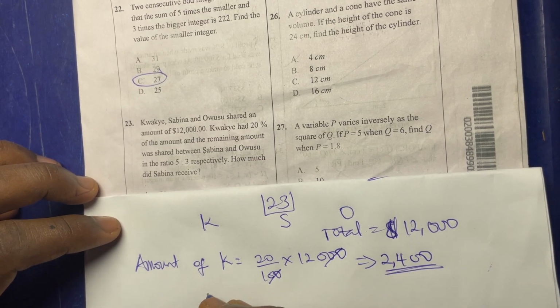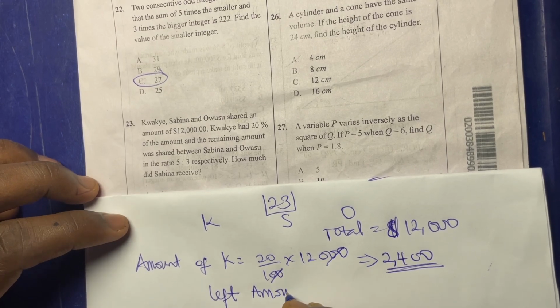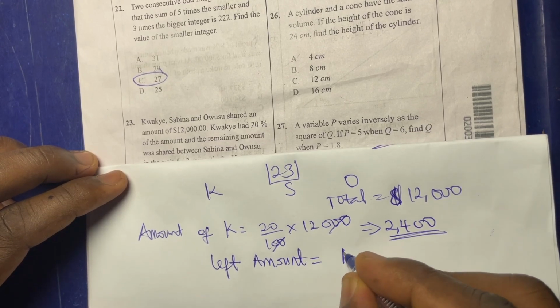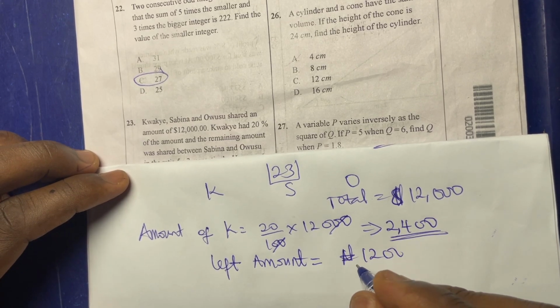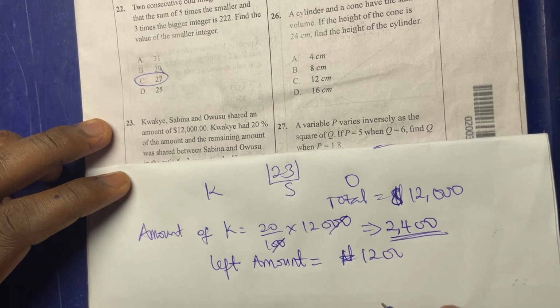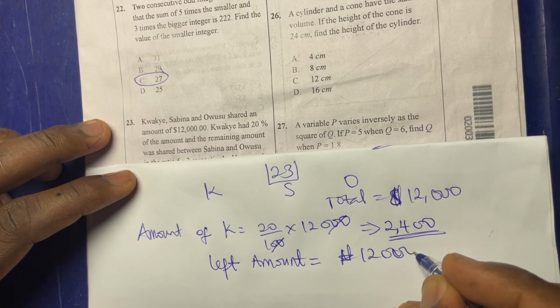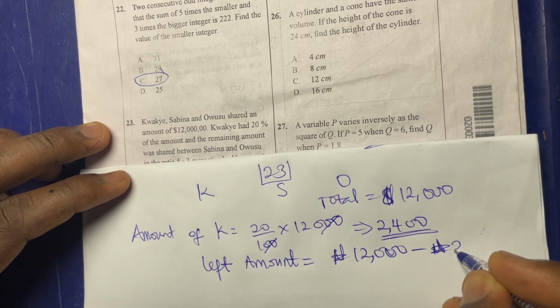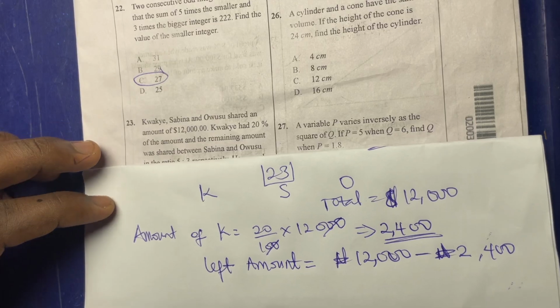So the remaining amount will be 12,000. Sorry, I'm using naira. You know, in Nigeria we are used to naira, but it's in dollars. So $12,000 minus $2,400.